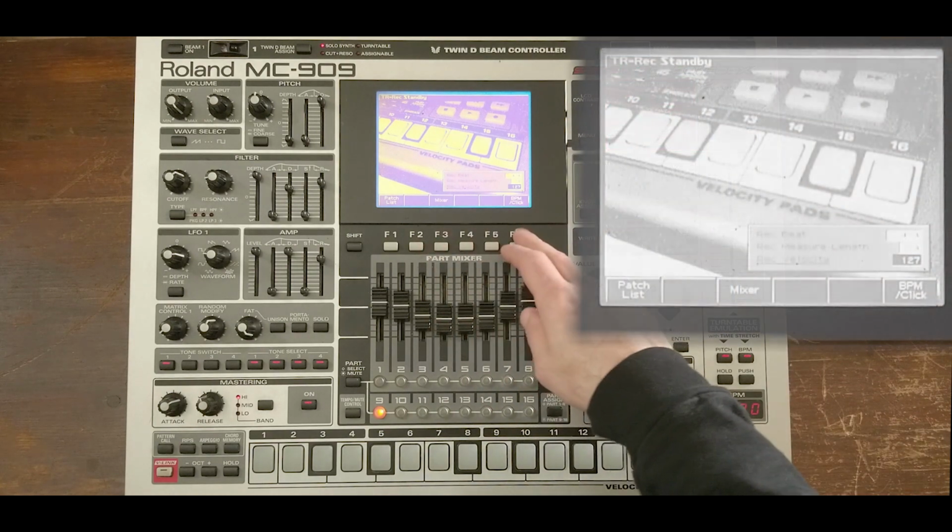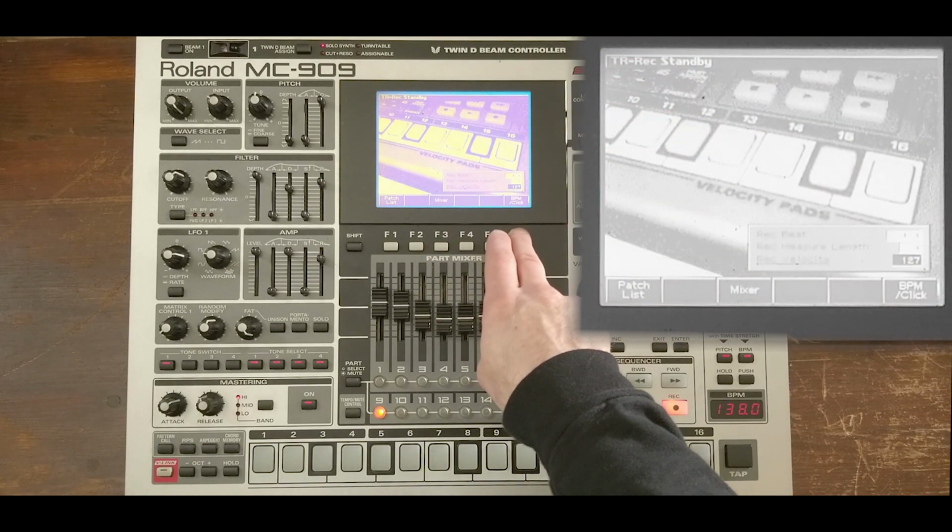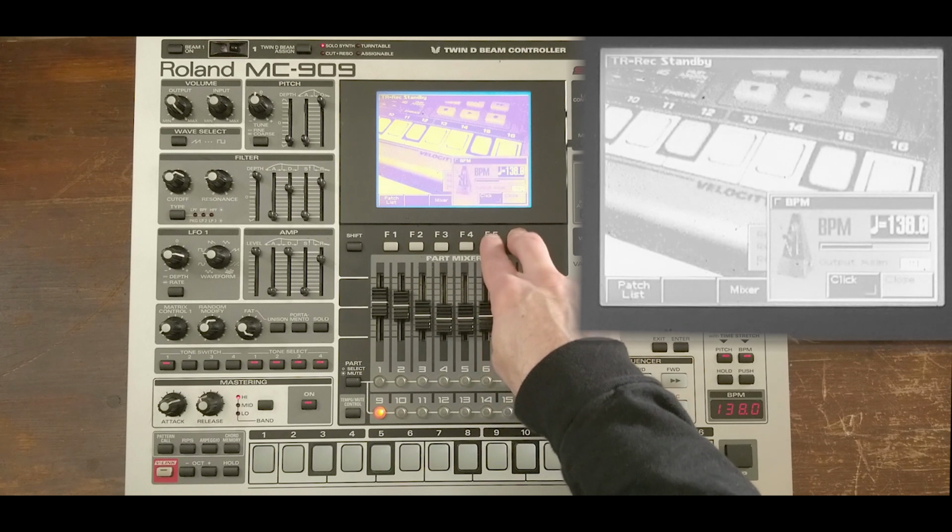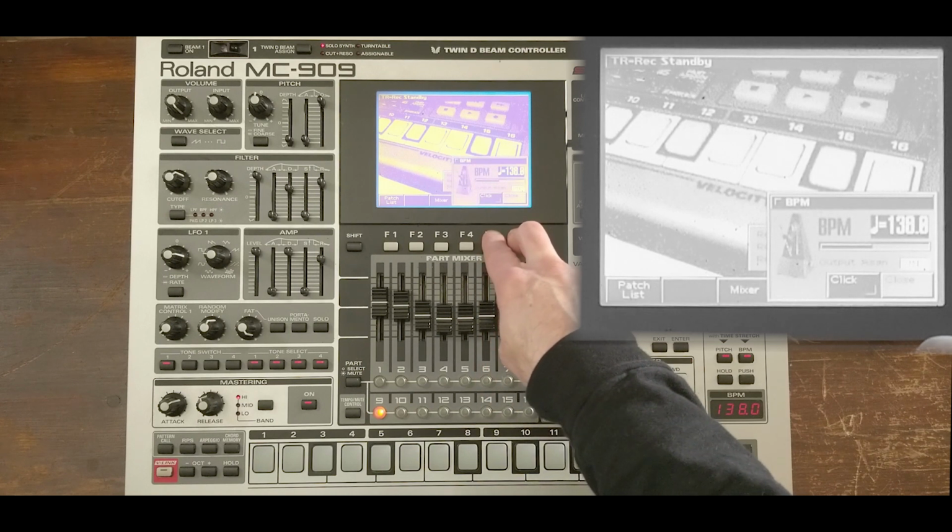So let's go ahead, and you see they have BPM and click, and this is where you would set the click and the BPM, obviously.